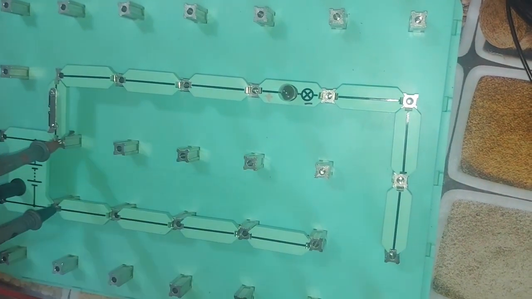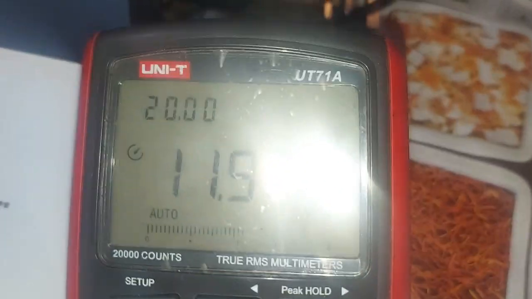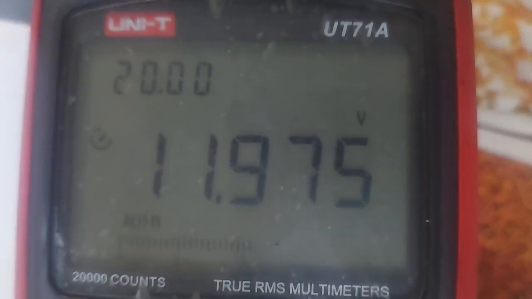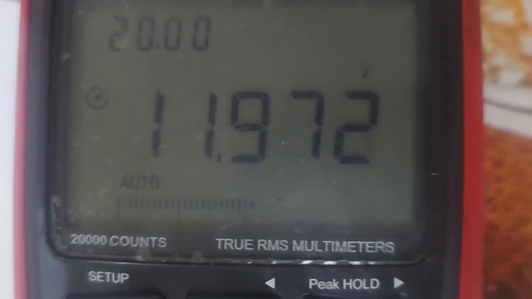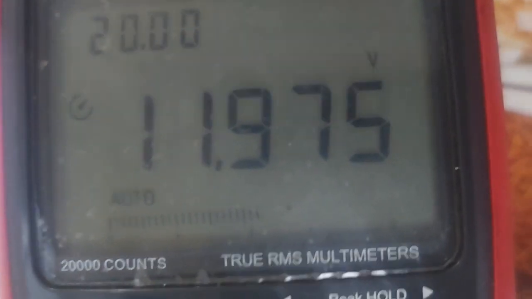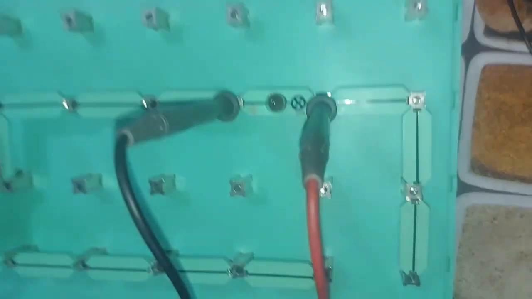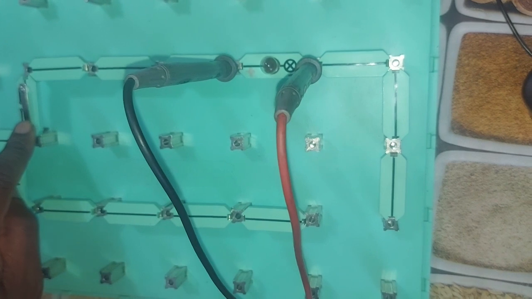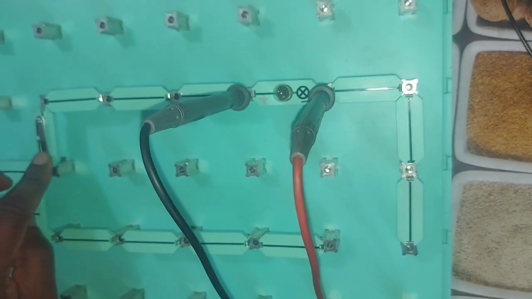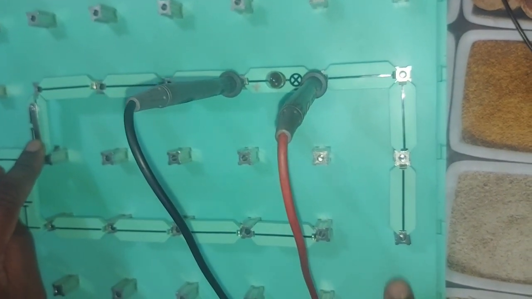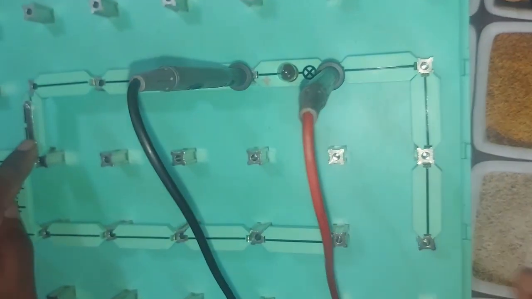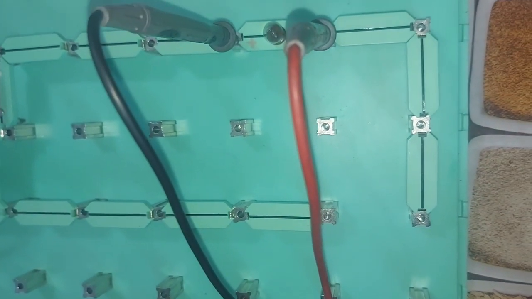If I go here, I've got battery voltage. There is battery voltage, okay? I do have battery voltage, so that is working. And now, if I go across the load and close the switch, nothing is working. You know why? When you have an open circuit, there is no current flow.